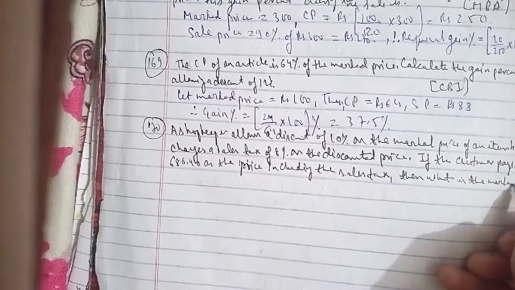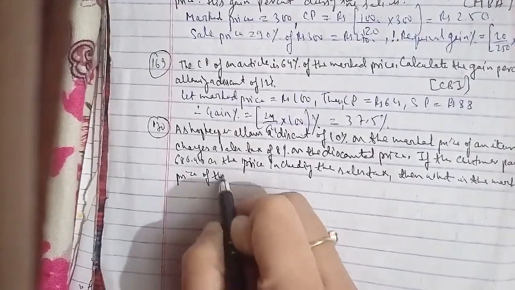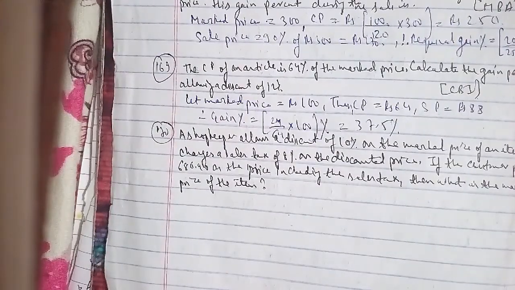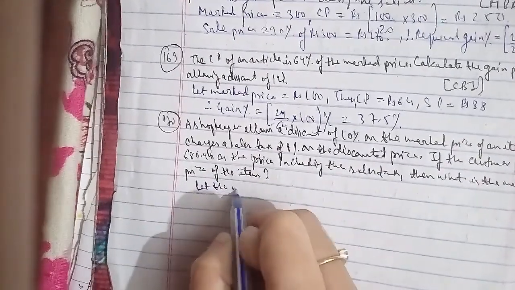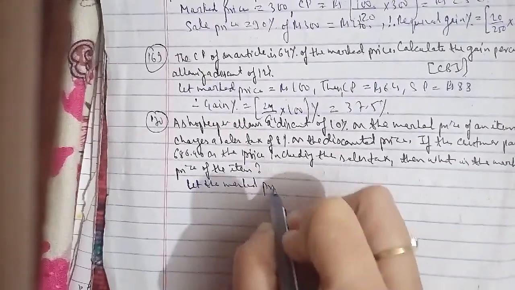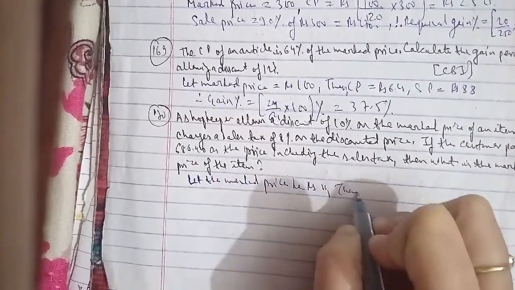Let the marked price be rupees X. Then 108% of 90% of X equals 680.40. 108 upon 100 into 90 upon 100, X equals 680.40.